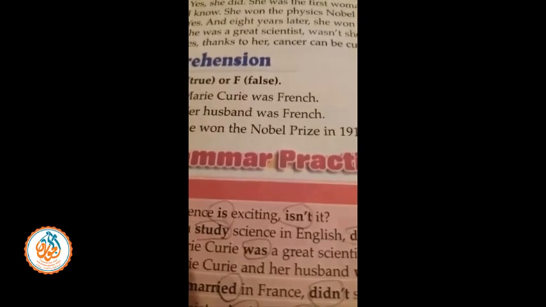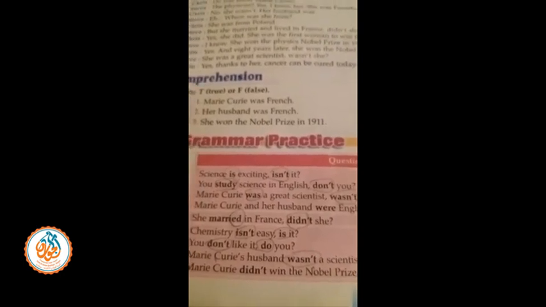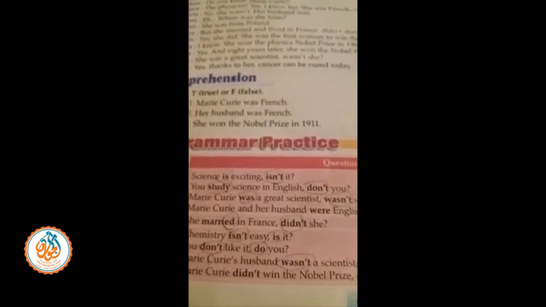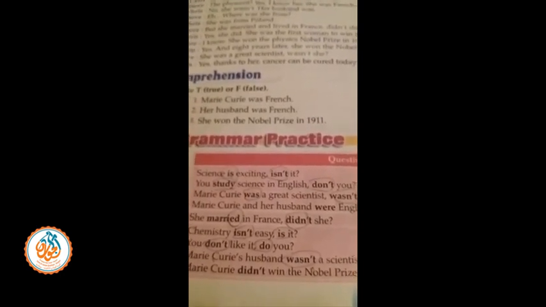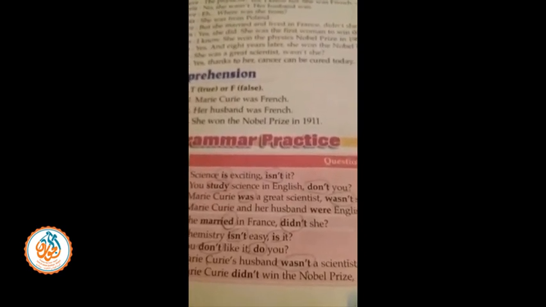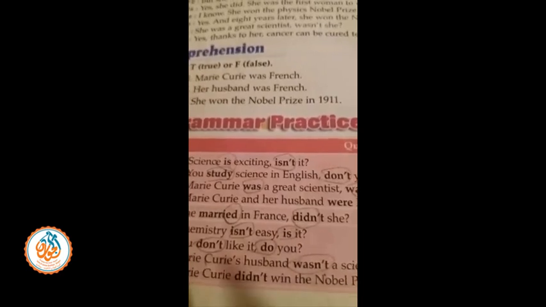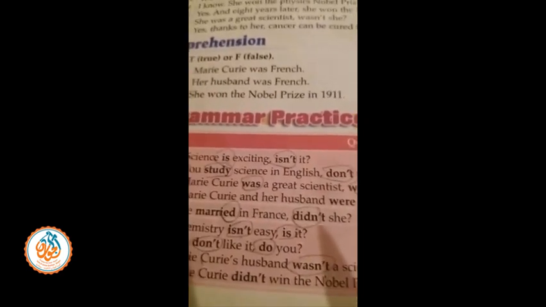Look at the second example. You study, don't you? You study English, don't you? So study, the verb study is in present, and don't also is present. It's the same tense. Marie Curie was. This is simple past. Wasn't she? Is also past, simple past. So remember, in question tags, we use the same subject and the same tense.